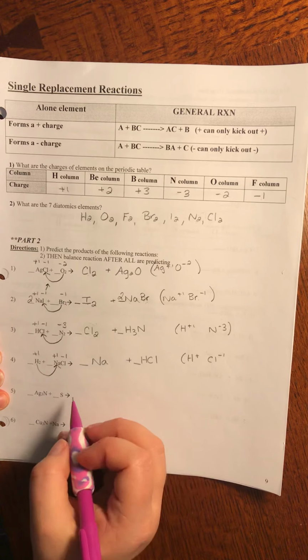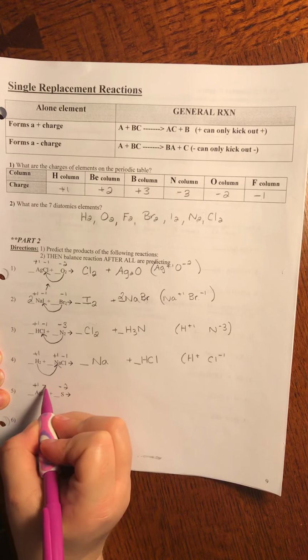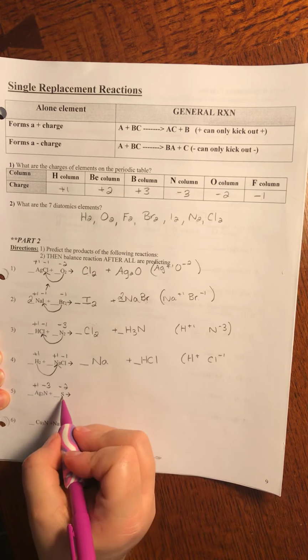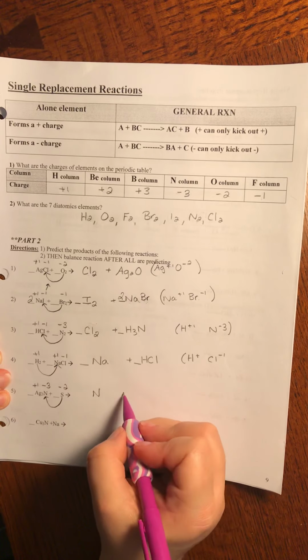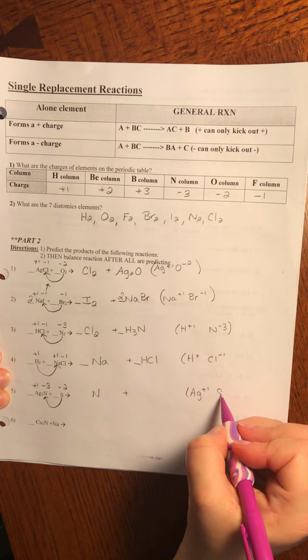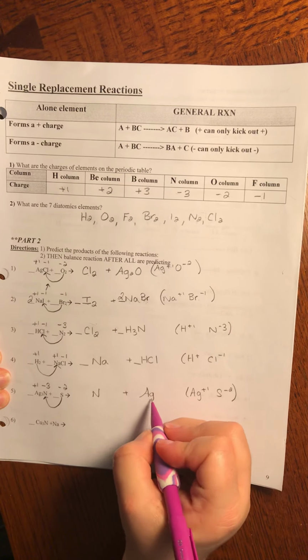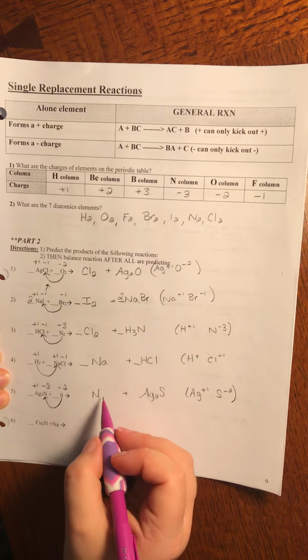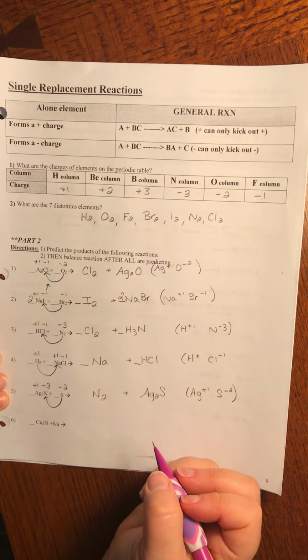Okay? 2 more with you today. Sulfur's -2. Silver's +1. Nitrogen's -3. Sulfur is going to kick nitrogen out of the way. So then I've got silver Ag +1 and sulfur S -2, so I'm going to end up with Ag2S. Nitrogen, is he one of those diatomics? He is, so I need to do an N2.